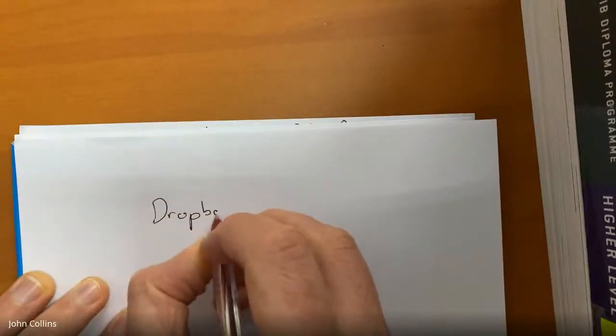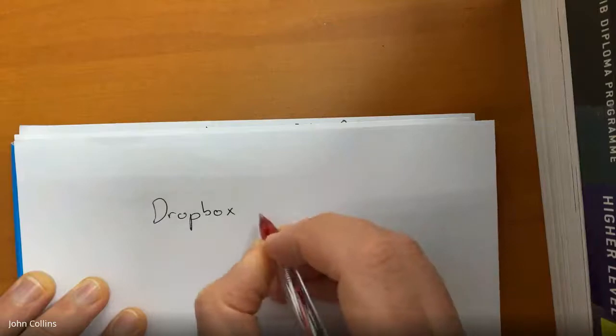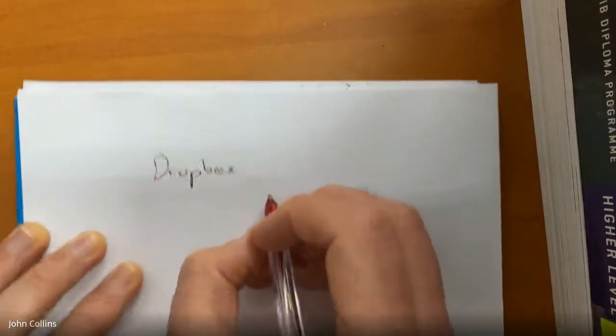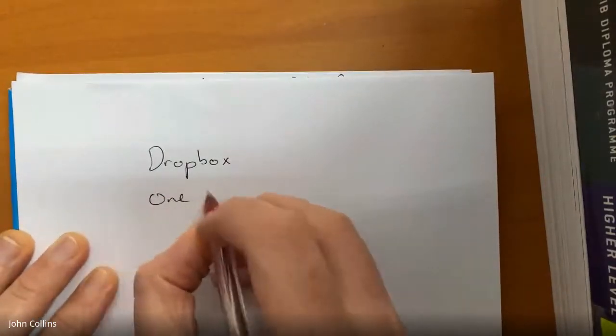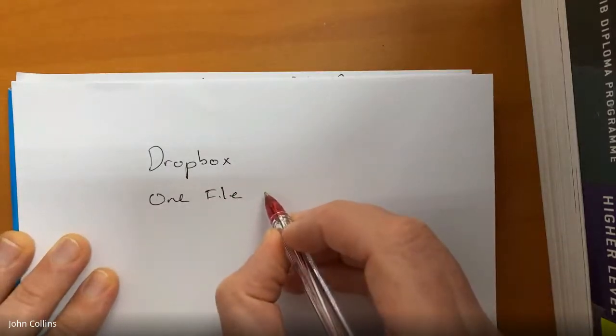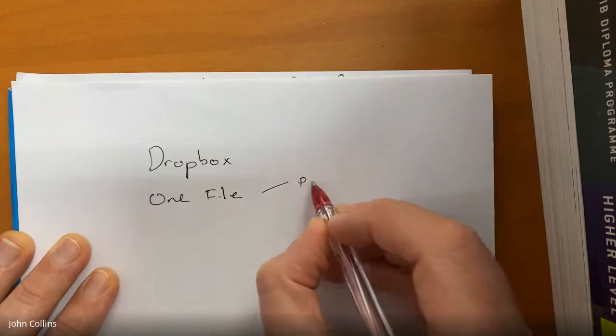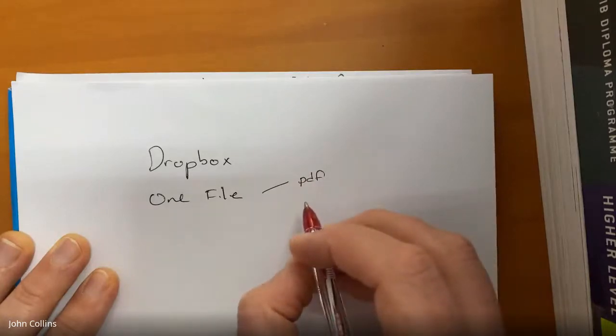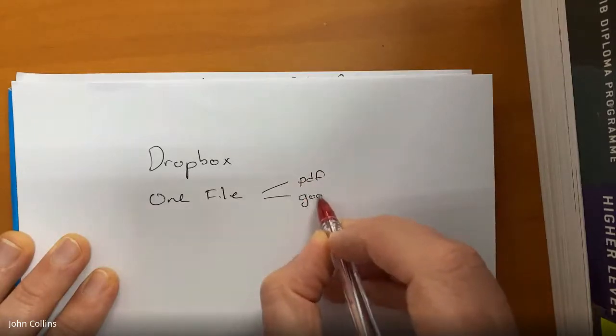Uploading it, there is a Dropbox. You don't need to take notes on this, obviously. There's a Dropbox, and put it in there, and one file. So one file when you do put it in the Dropbox. So if you're using photos, put them together, make it into a PDF, or do a Google Doc.